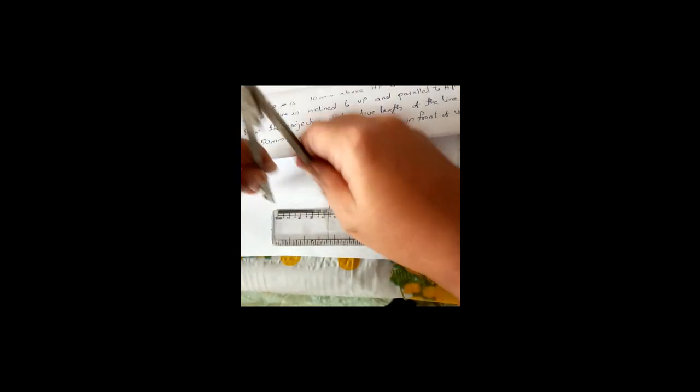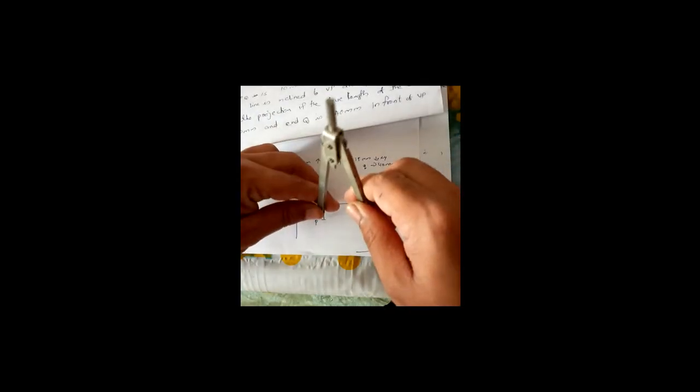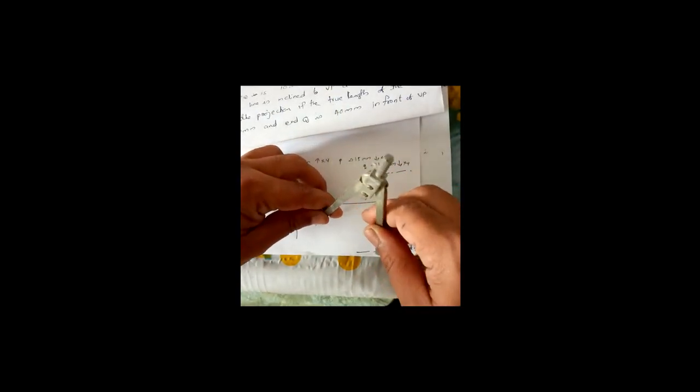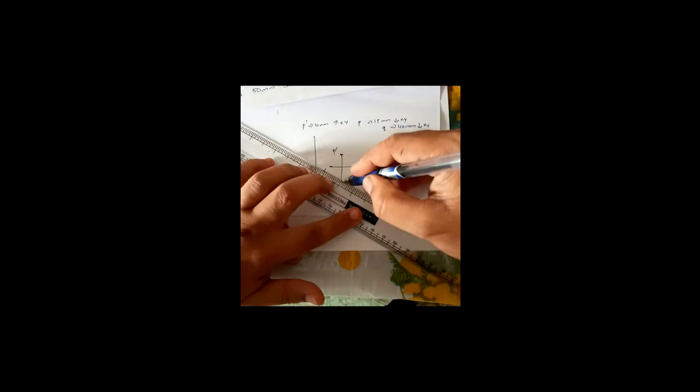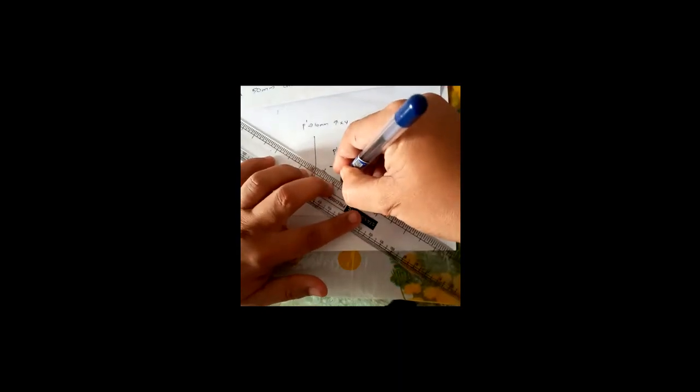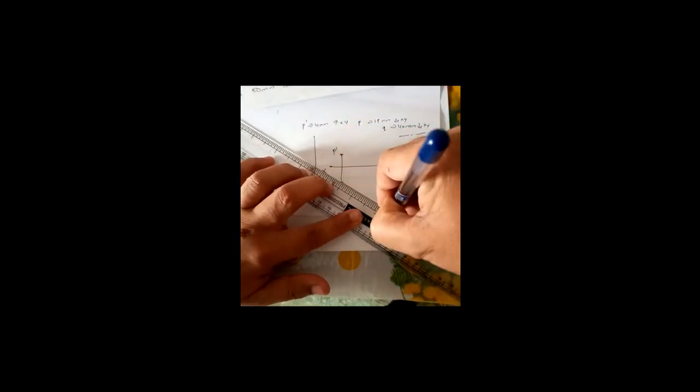Take 5 on the compass, and with P as center cut an arc, and that will be your Q. You have obtained the Q. Now join PQ.